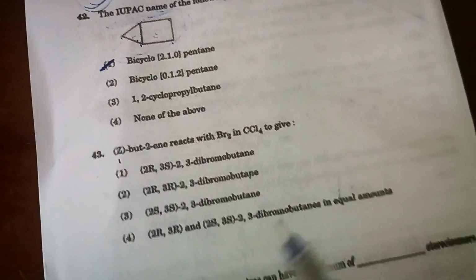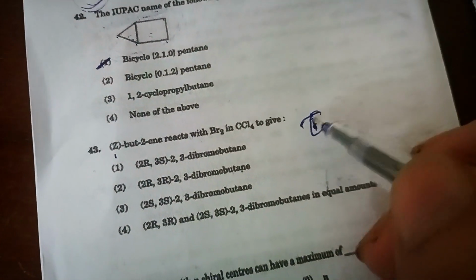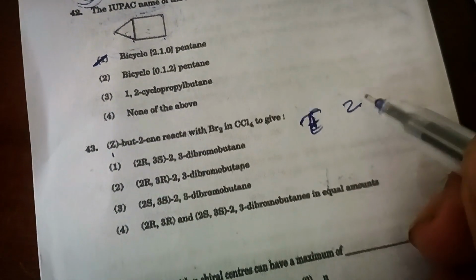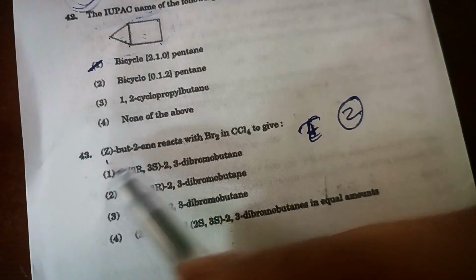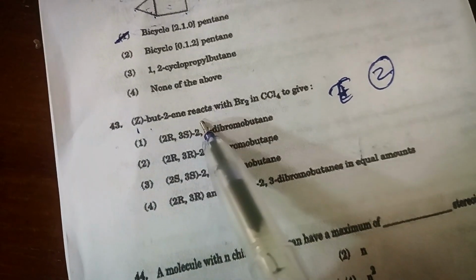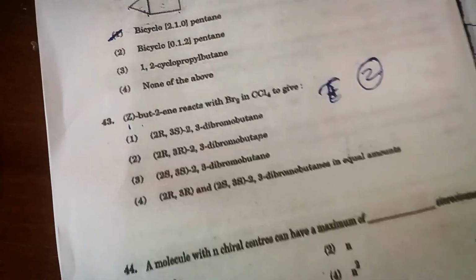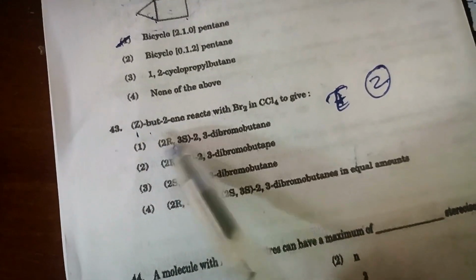This is the trick. If they give E, then it is the opposite. If they have given Z, then Z means same. This is the trick for Z and E nomenclature. But-2-ene reacts with Br2 in CCl4. So they are giving the bromination of cis-but-2-ene.